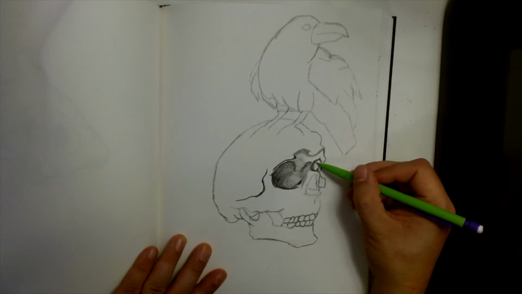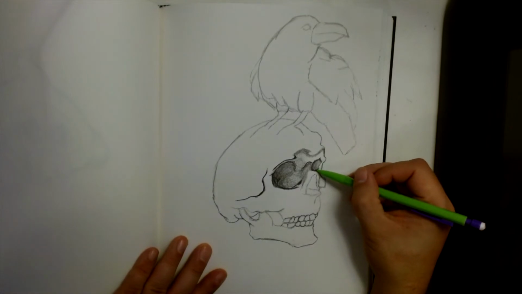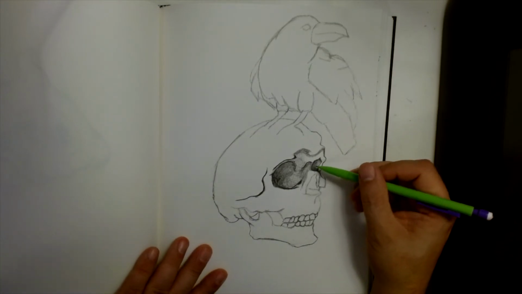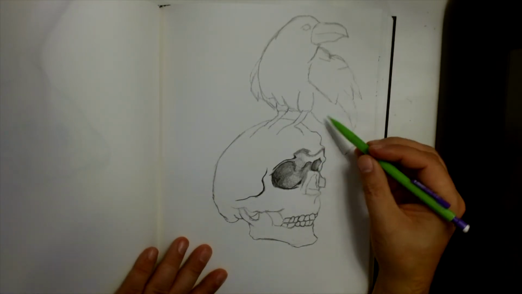And then we just smooth that out the same way we did with the eye before. You just work your way out into a lighter eye socket portion, so keep going over it until you get it to a point where it's more of a smooth blend.